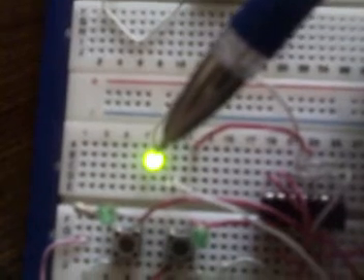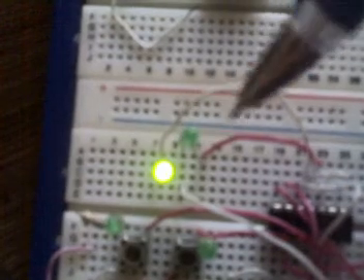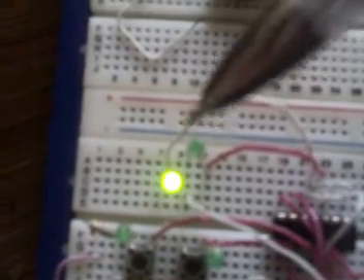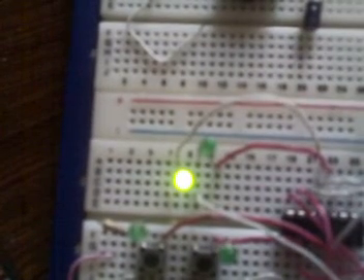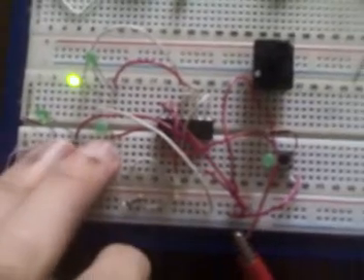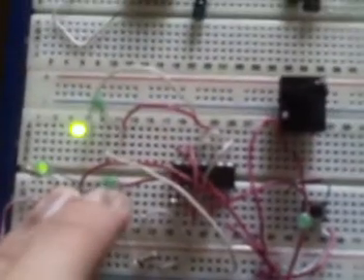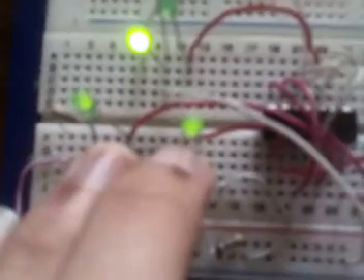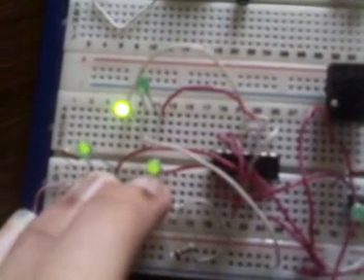Our inverting LED starts to light, and our non-inverting output LED does not. When we change our R and S input, we give high voltage to S, our memory regime does not change. And when we give high voltage to R, our output does not change either.